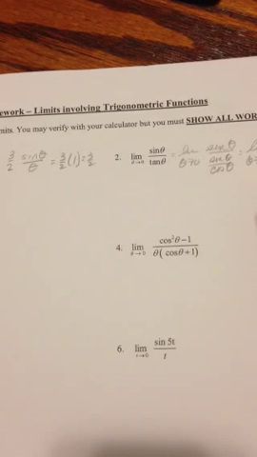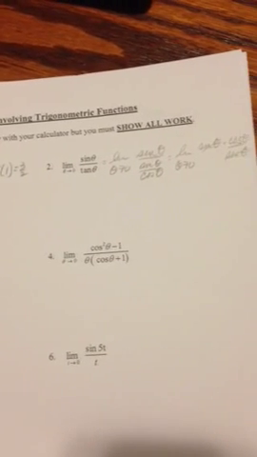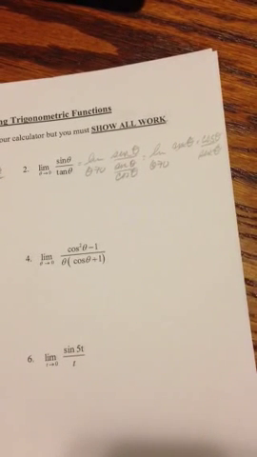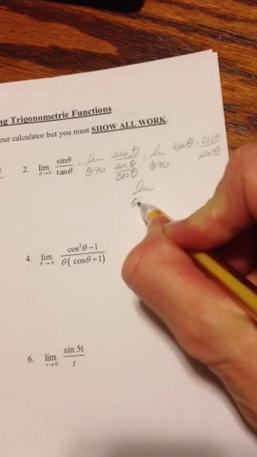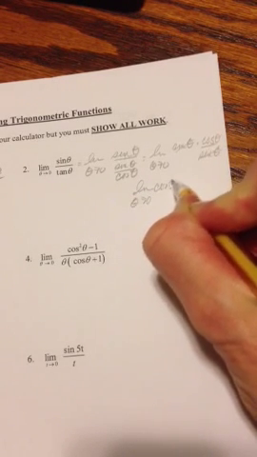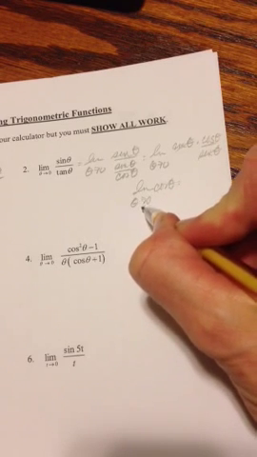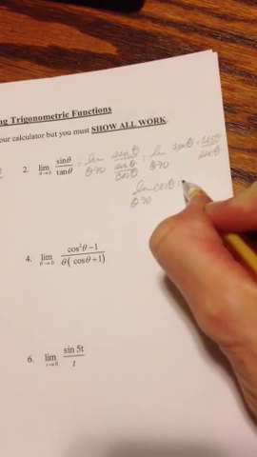So I'm going to have the sine of theta times the cosine of theta over the sine of theta, and before I try to evaluate the limit, I see that sine of theta over theta can be canceled. I'm left to evaluate the limit as theta goes to 0 of the cosine of theta. As theta goes to 0, cosine of theta goes to 1.